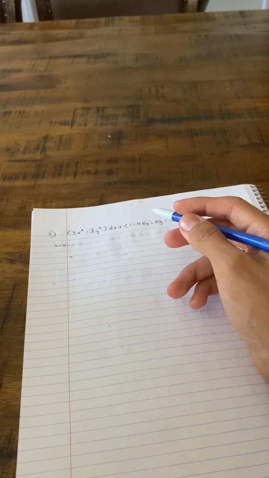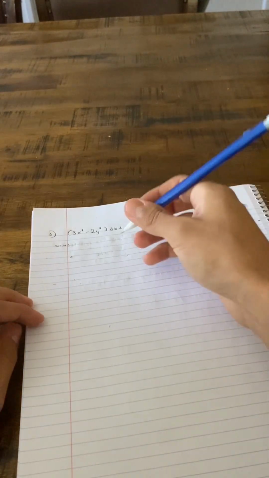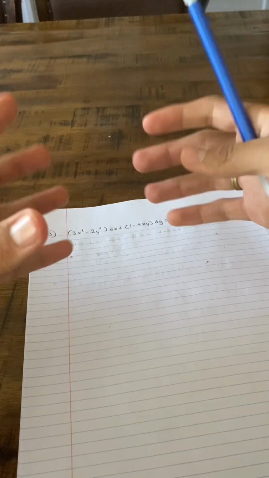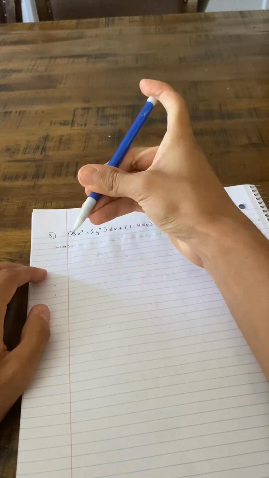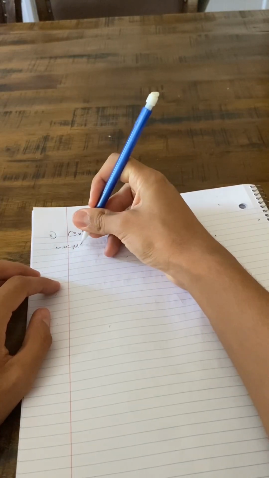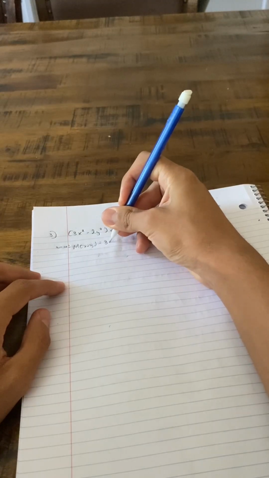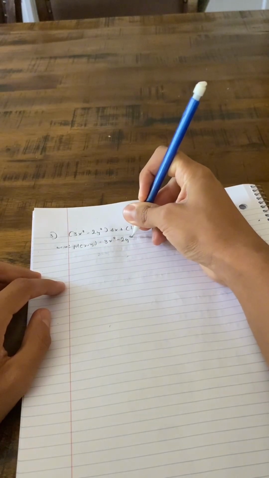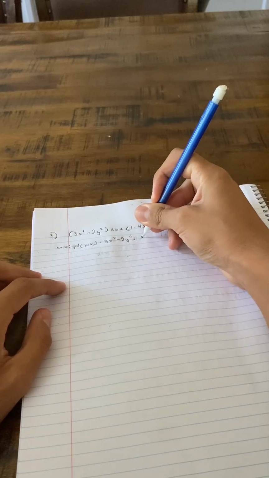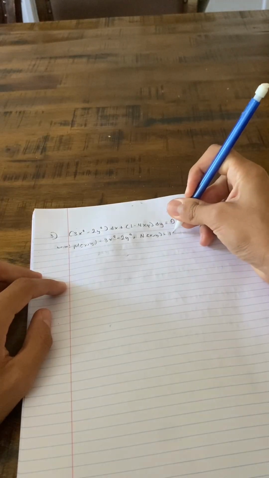we have (3x squared minus 2y squared) dx plus (1 minus 4xy) dy equals 0. So we're going to start off by writing. Now first we're going to check the exactness with the explicit partials. And to do that, we're going to start by writing M(x,y) equals 3x squared minus 2y squared and N(x,y) equals 1 minus 4xy.